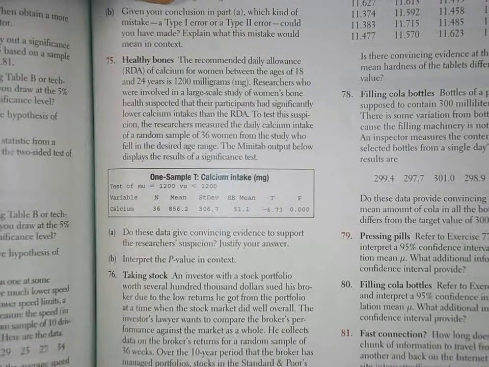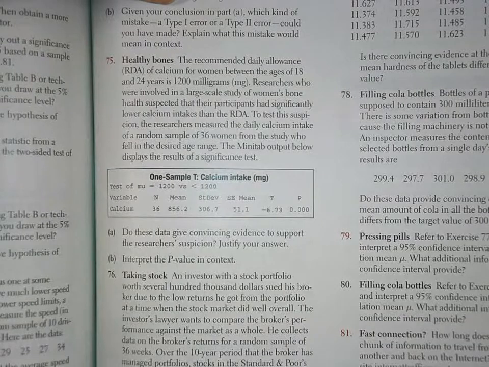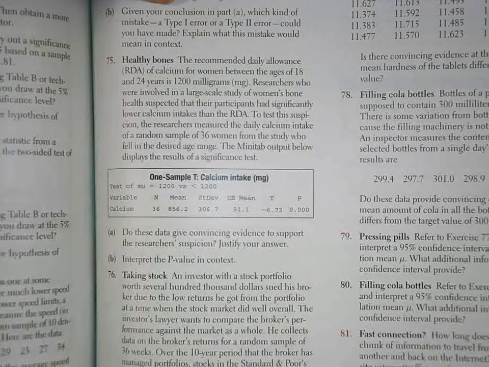Okay, this is page 597, one of the book problems, number 75. We're talking about healthy bones. The recommended daily allowance, RDA, of calcium for women between the ages of 18 and 24 years is 1,200 milligrams.